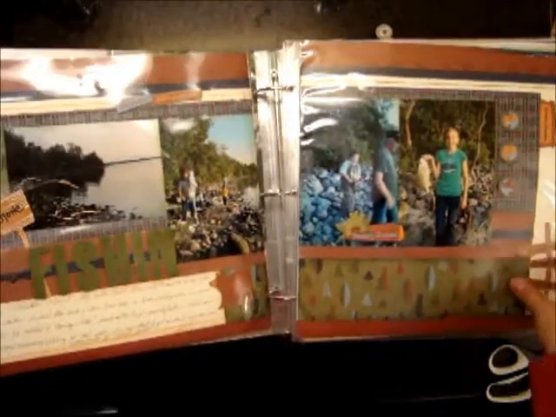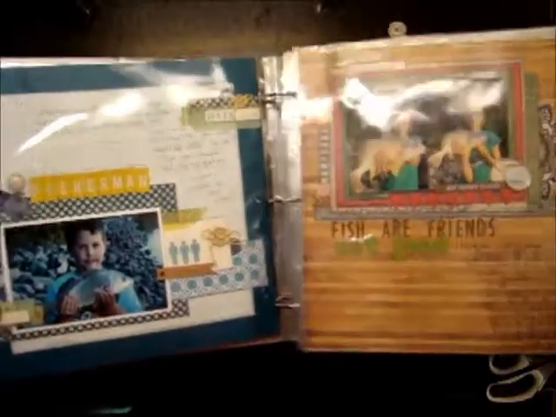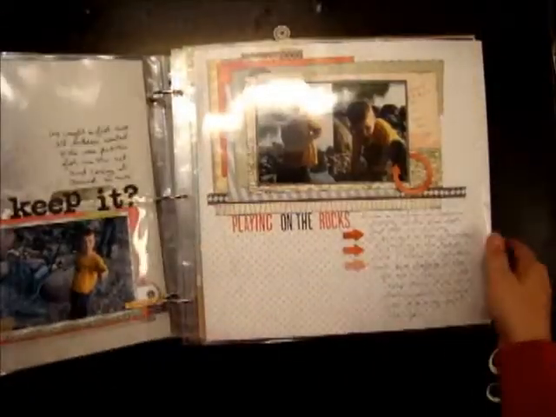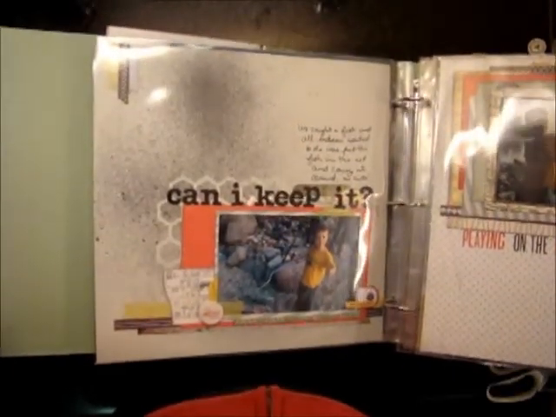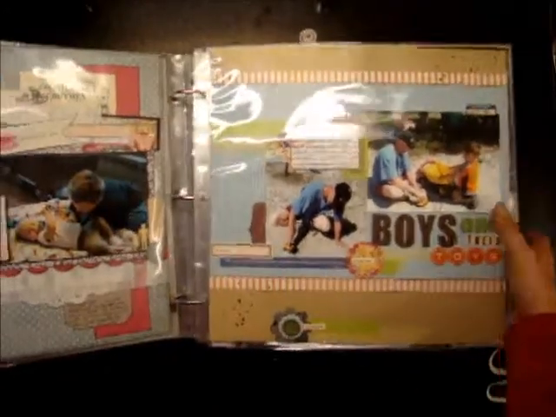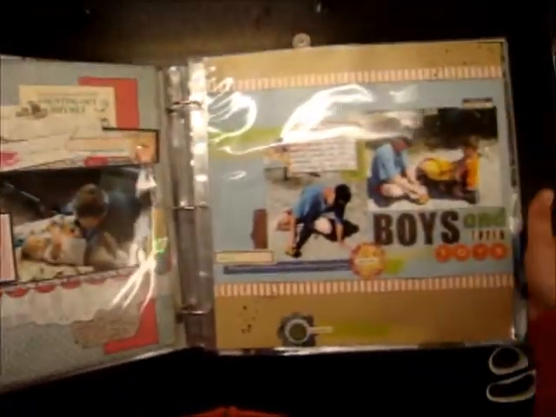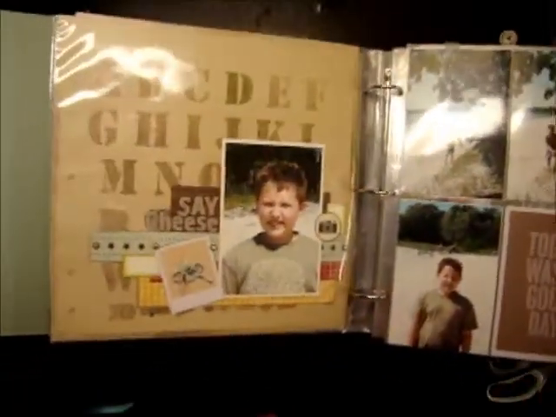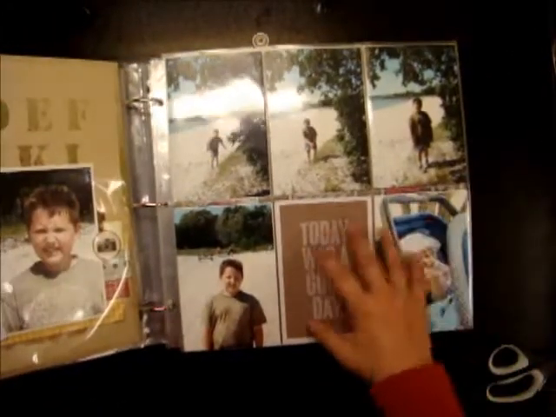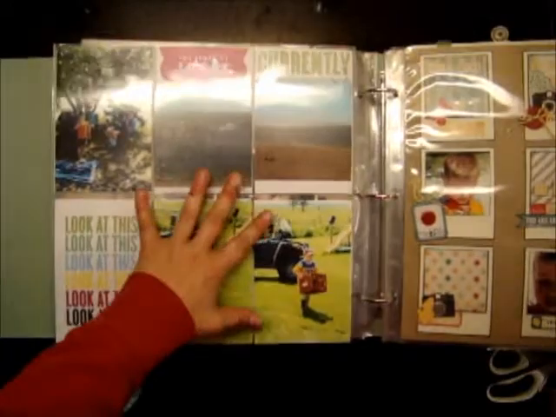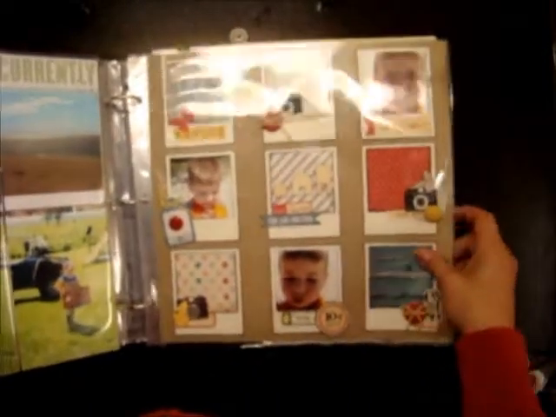You can see that. I did not plan what was going to go behind it, but I did have other layouts that were fishing related, so I put those there. And here's some more, and I thought these two went really well together, so I've got those two beside each other. So there's those. And then there's this one. And then again, some more of these cards. I like this one. And then again, some more pages.